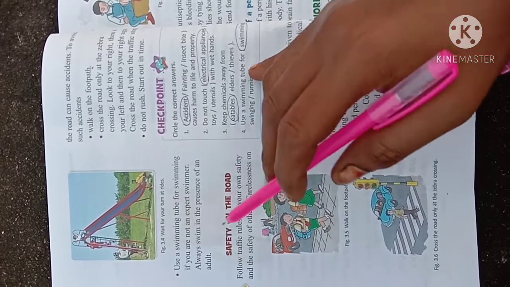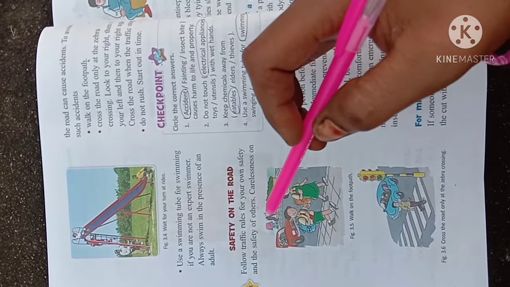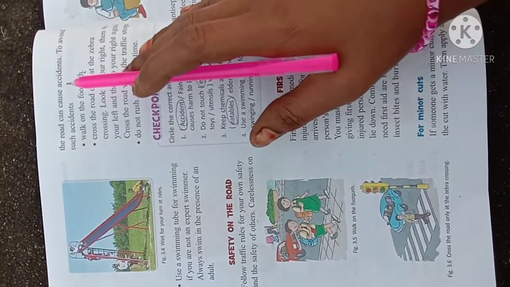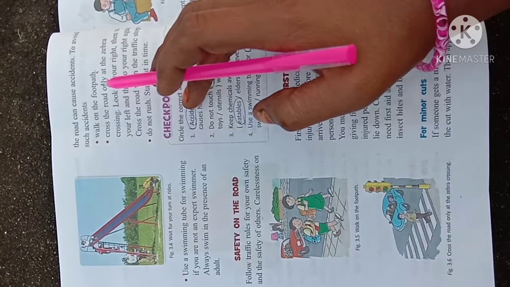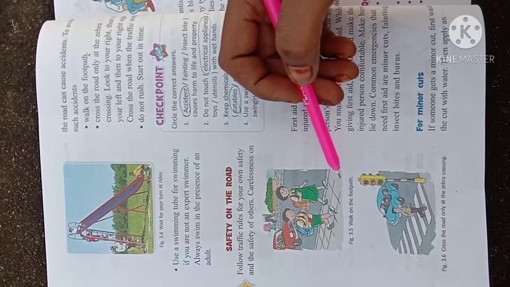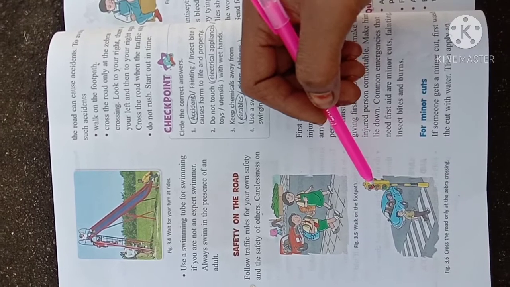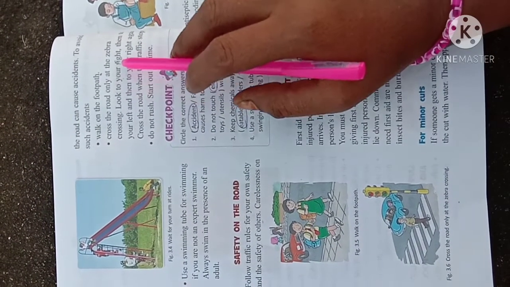Safety on the road. Follow the traffic rules for your own safety and the safety of others. Carelessness on the road can cause accidents. To avoid such accidents, walk on the footpath. While you are crossing the roads, walk on the footpath and the zebra crossing, and we have to follow the traffic signals. Cross the road only at the zebra crossing.